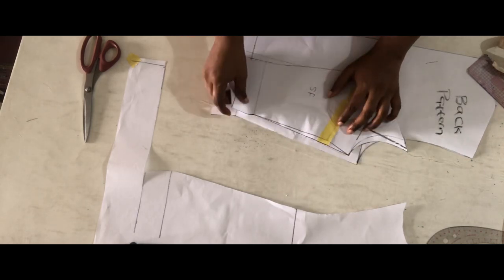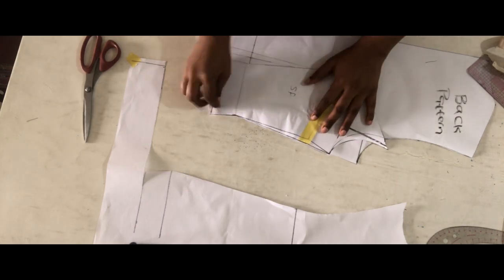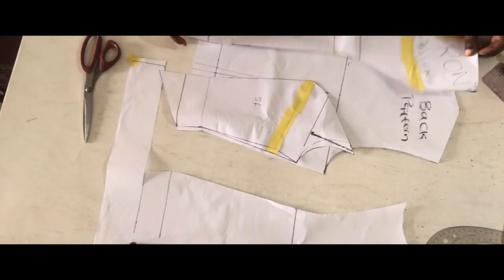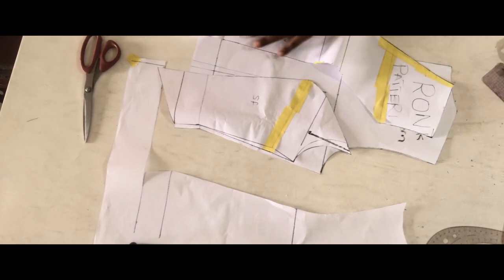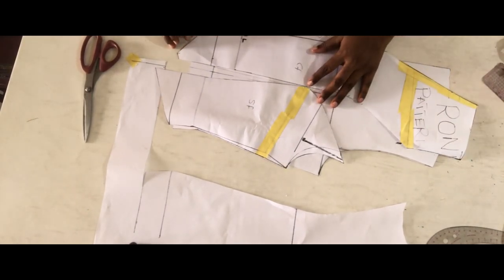So what I'm going to do is add another paper. I want to make sure that the armhole will match. So I'm going to add another paper to the hem, and I'm going to take 2 inches extra.